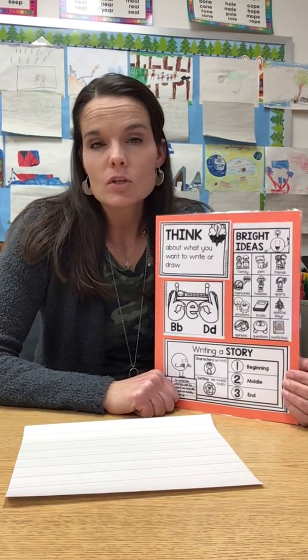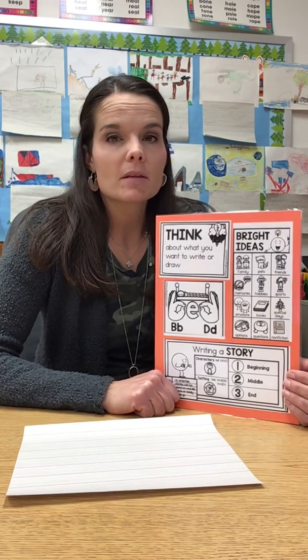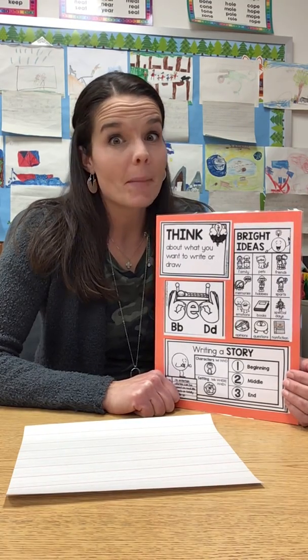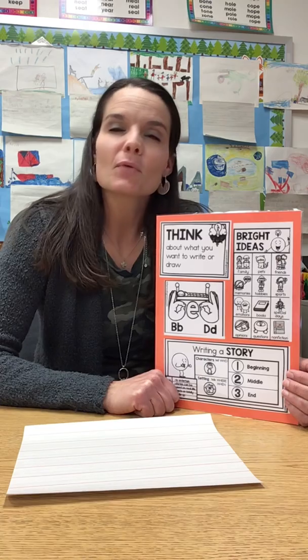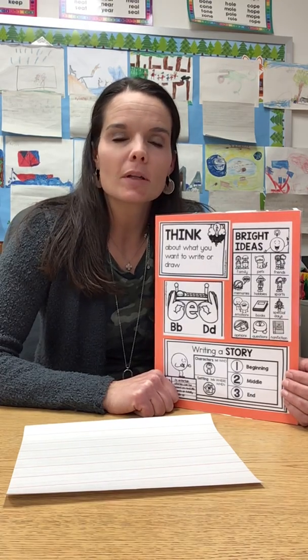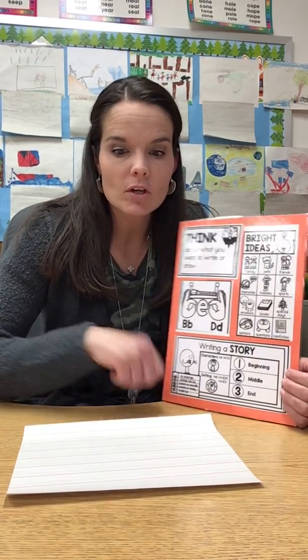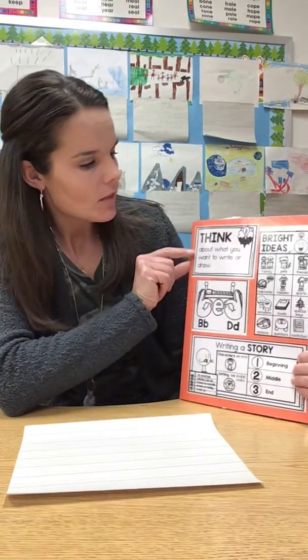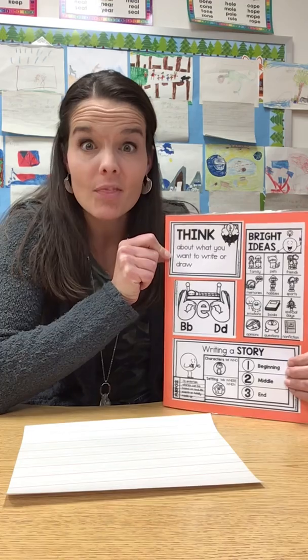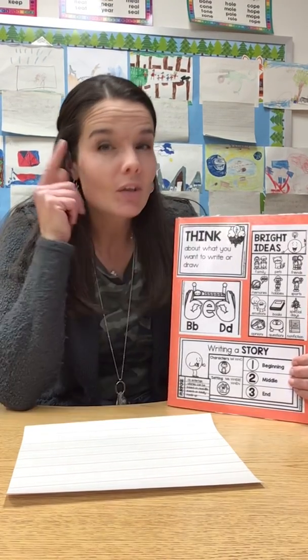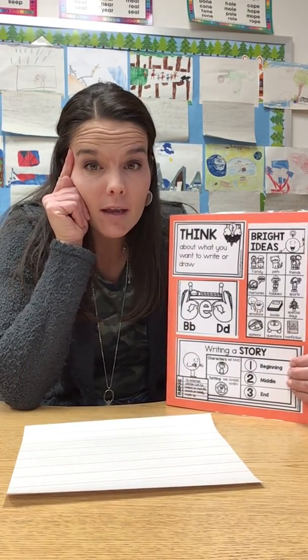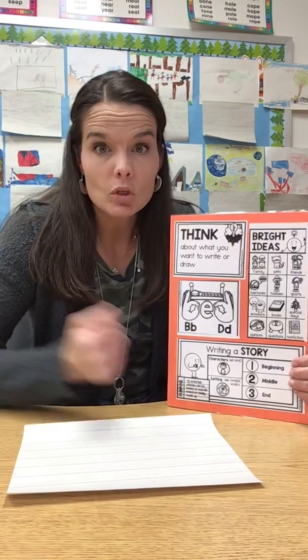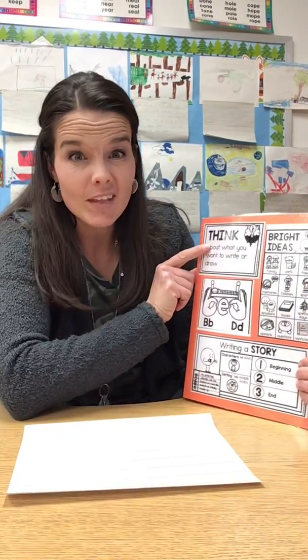So I read you guys an Easter story, and then your assignment this week was to write a story about a magic Easter egg. Now, before you start writing your story, I want you to put a little bit of thought into the story before you just start jotting stuff down on paper, okay? So that's what this folder is going to help us with. The first thing it says is stop and think about what you want to write. You're kind of going to have to make up the story in your head before you just start writing the story out on paper. So first of all, think about it.